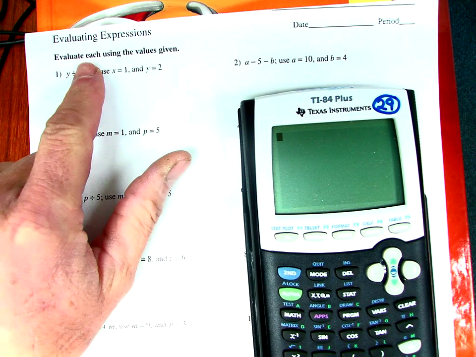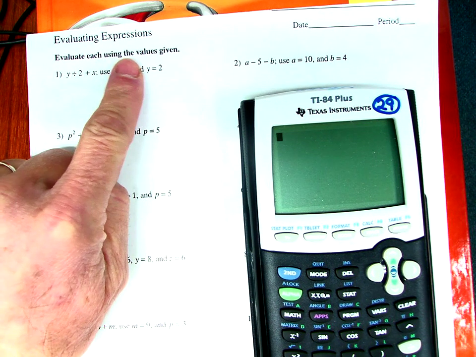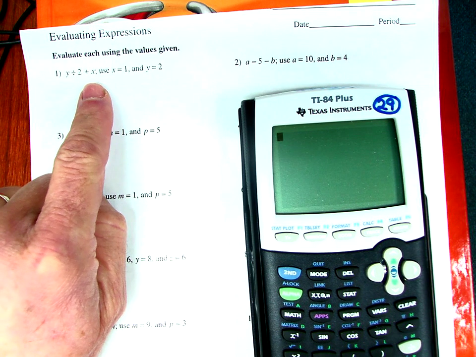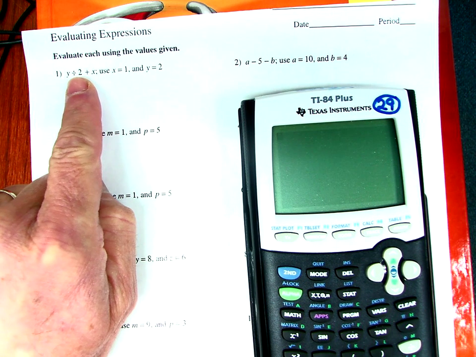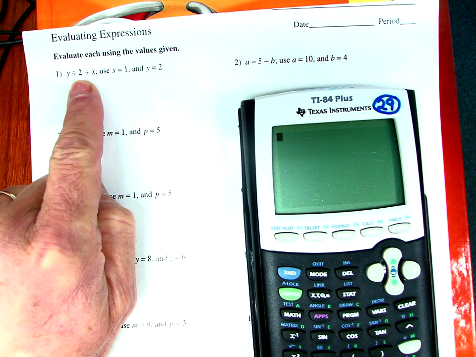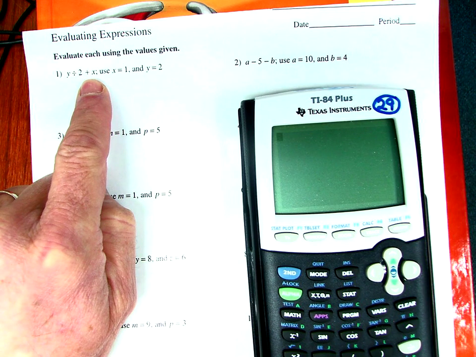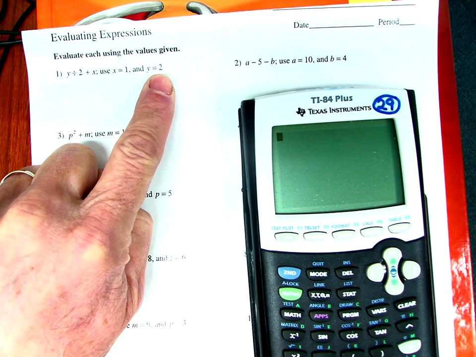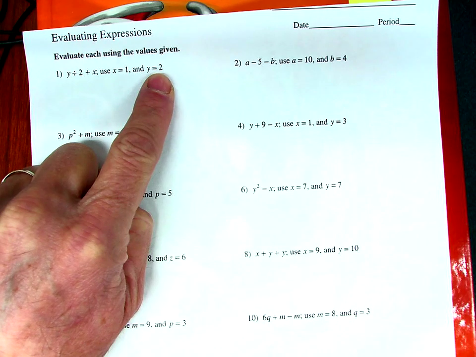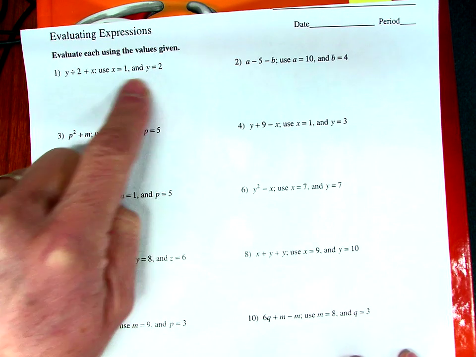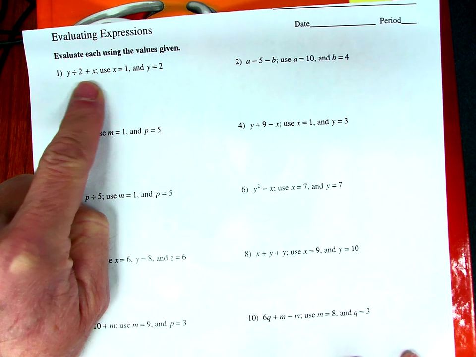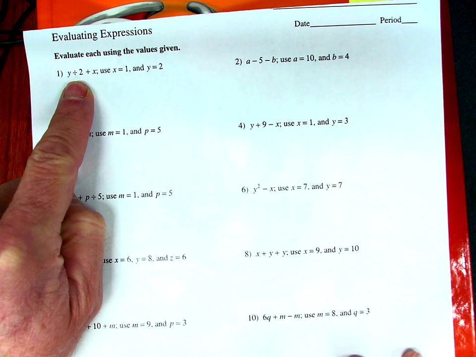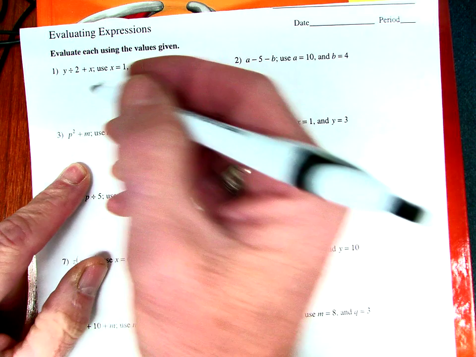Evaluating expressions. Evaluate each using the values given. What this is you have an expression here, y being divided by 2 plus x. Use x equals 1 and y equals 2. To begin with, you're going to take these values and replace the y and the x in this expression. You're going to write it out, then you will use a calculator to solve it. So let's go.